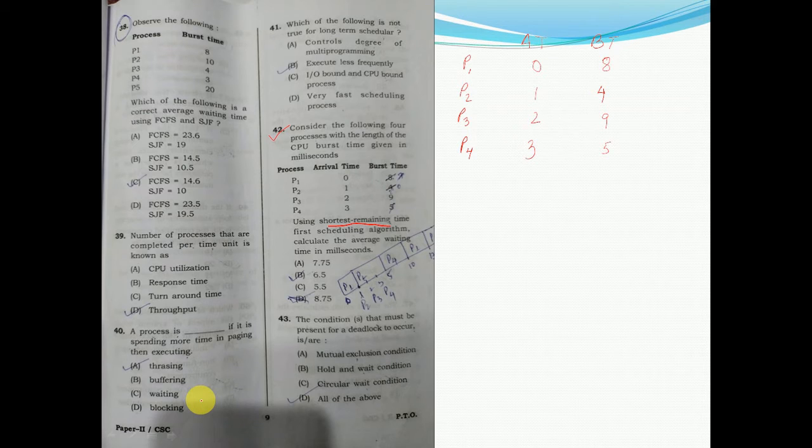So moving to question number 42, this question is also from CPU scheduling algorithm of operating system. Here let us see the question. What the question says: consider the following 4 process with the length of CPU burst time given in milliseconds. We have 4 process is already given, its arrival time and burst time is given. Then which algorithm we have to use? Here we have to use shortest remaining time first scheduling algorithm.